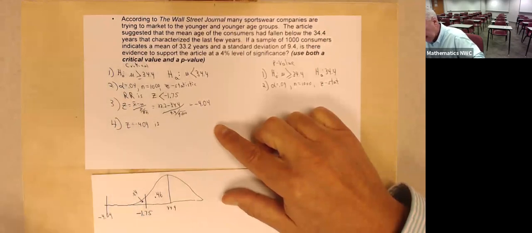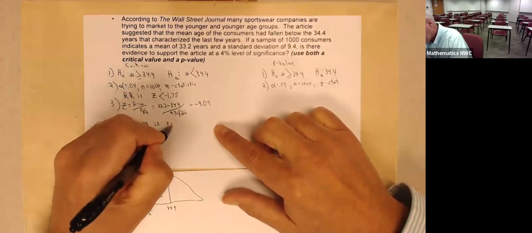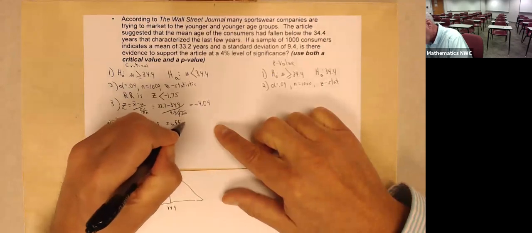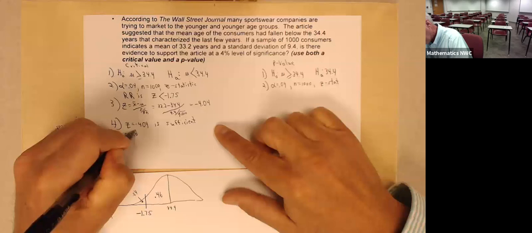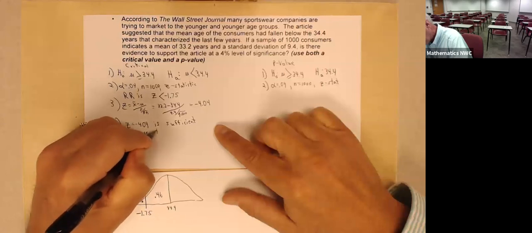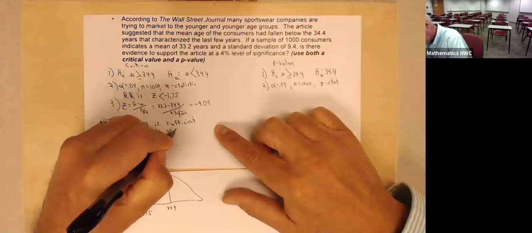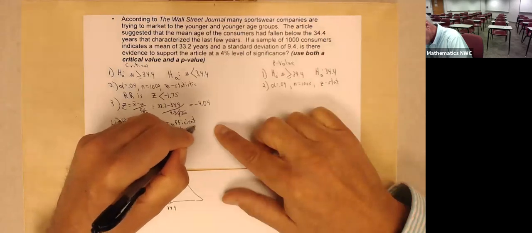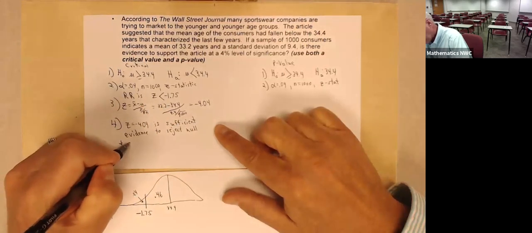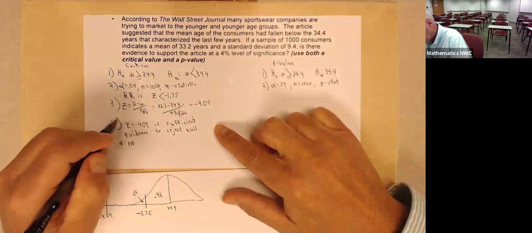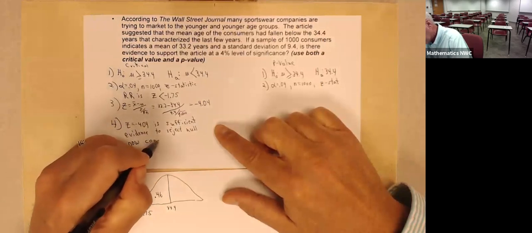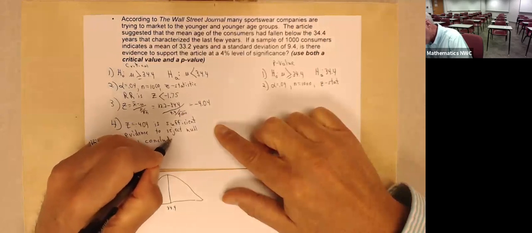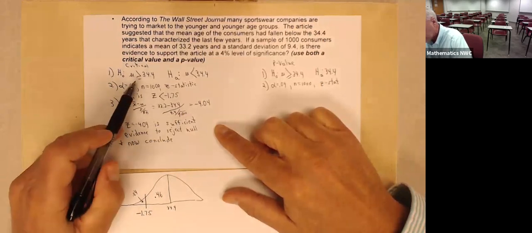Last time we had insufficient. This time it is sufficient evidence to reject the null. Now notice I'm not continuing to assume, but I am going to now conclude. This is a much stronger statement. I'm not continuing to assume the null.